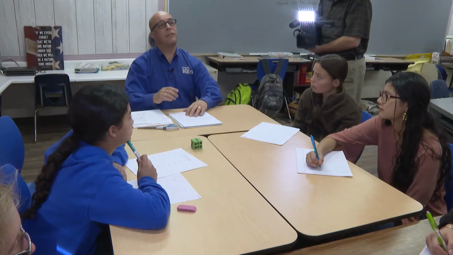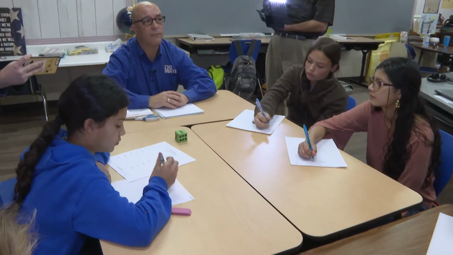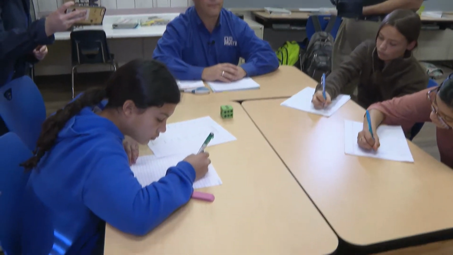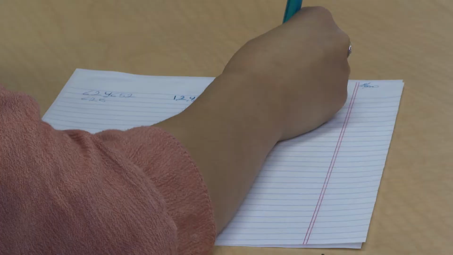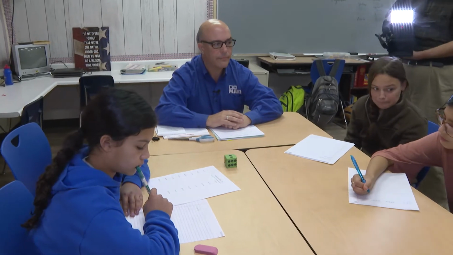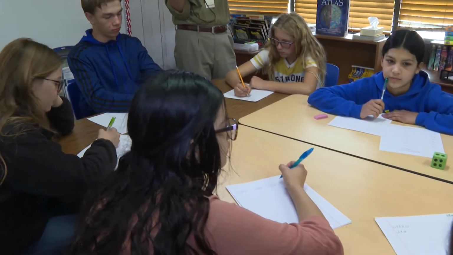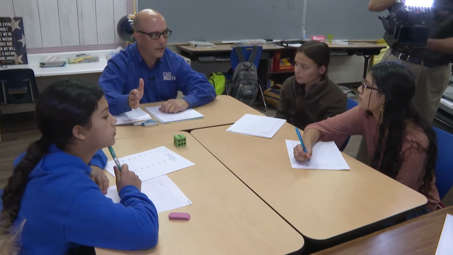How about this one? See if you guys have ever heard of this pattern. Go ahead and write this down. We'll go 1, 4, 9, 16. Do you have any idea what that pattern might be? Dividing maybe? Because the numbers are increasing in size as we go.